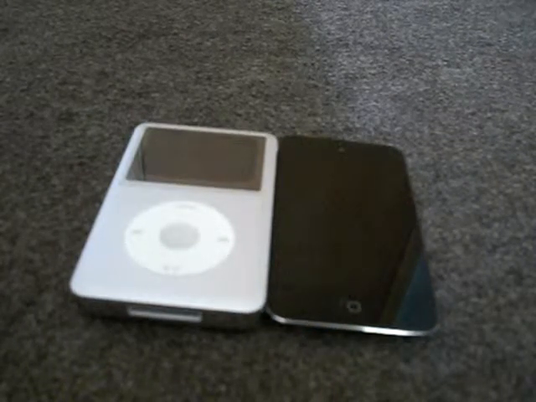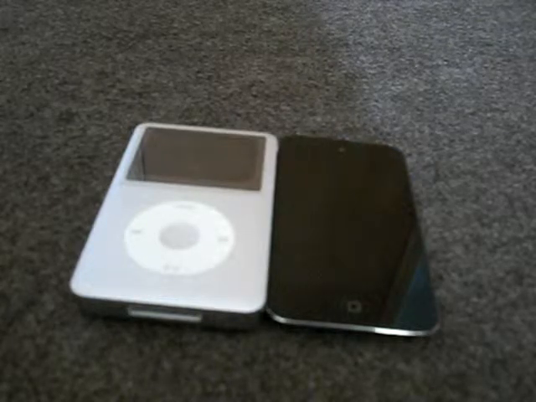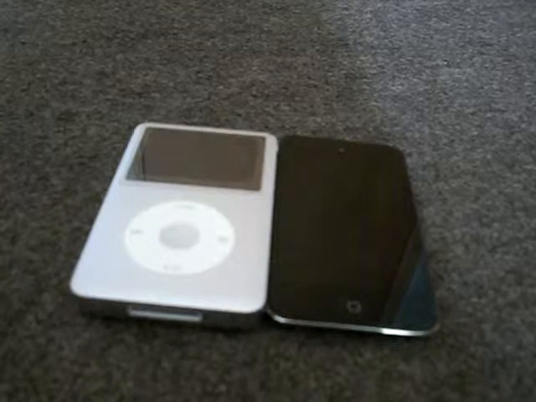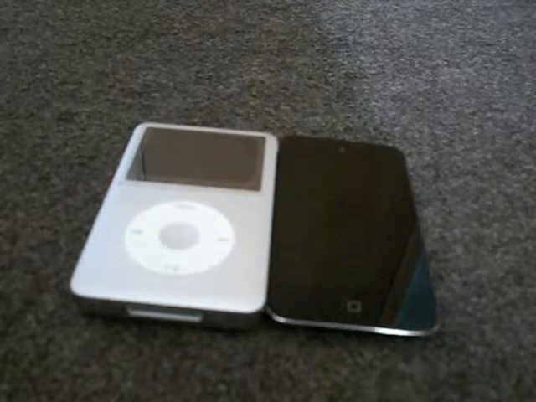Hello everyone, this is Masterpiece Convoy back with part 2 of my review on both my 160GB iPod Classic and my 64GB iPod Touch 4th generation, which will be on all the features that the two iPods have.